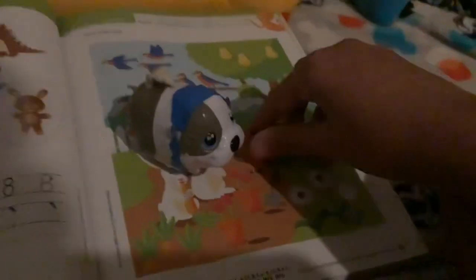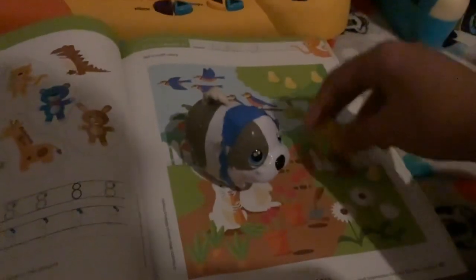How many carrots are planted in the ground now? What is 4 minus 1? 1, 2, 3. 3? That's right. 4 minus 1 equals 3. Now let's try to find an addition one.